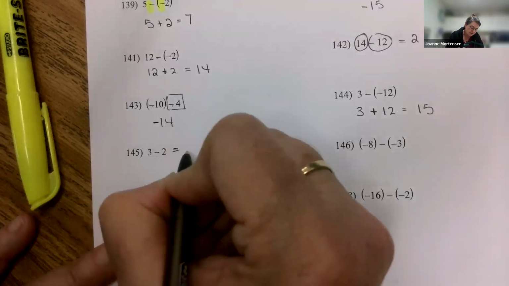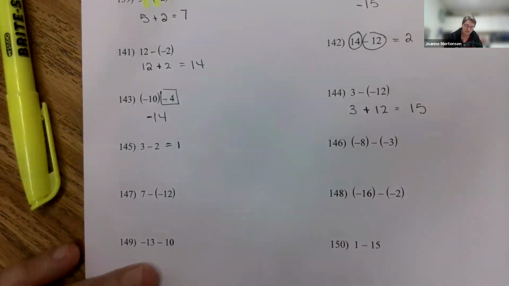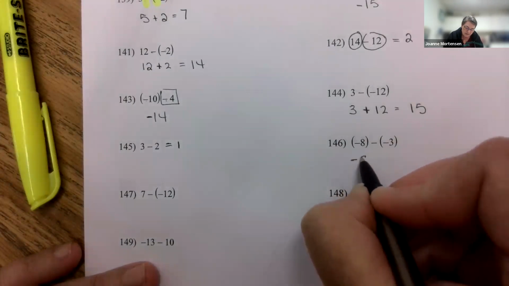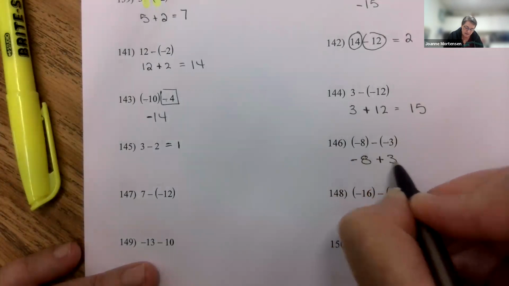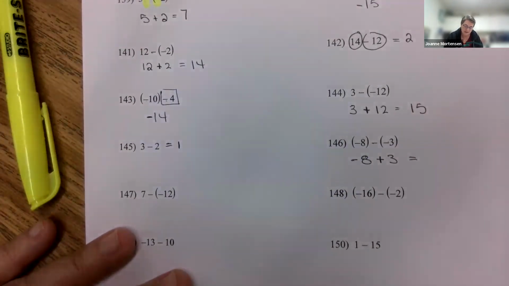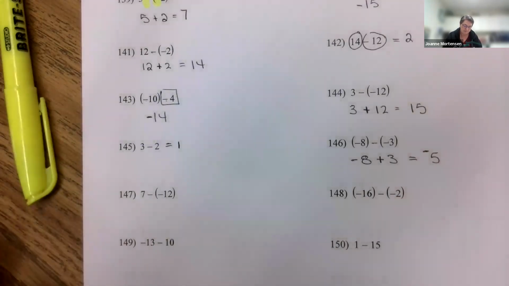All right, 3 minus 2 is 1. I'm not going to circle the terms and talk about it because you can just do it. You've been doing it all your life. All right, negative 8, and then this is going to be plus 3. My signs are different, so I'm going to subtract, which will give me 5. Take the sign of the bigger one.